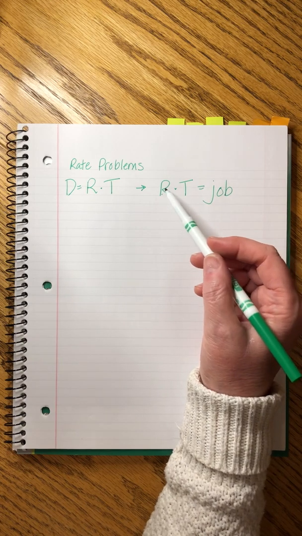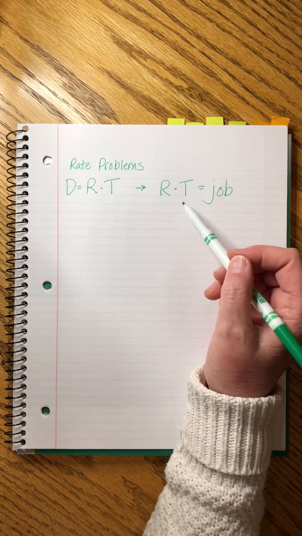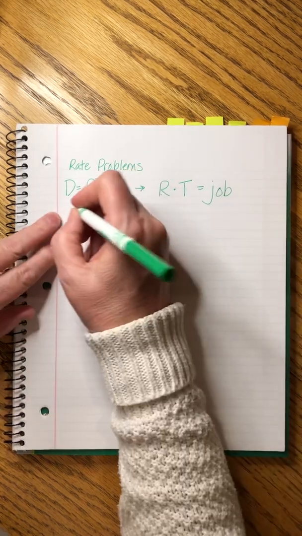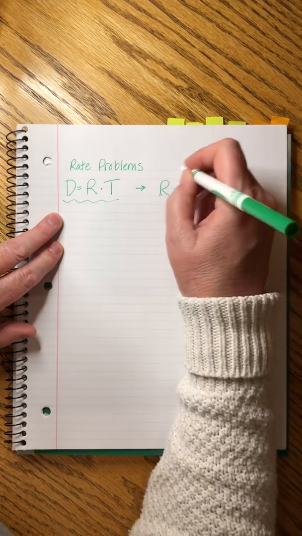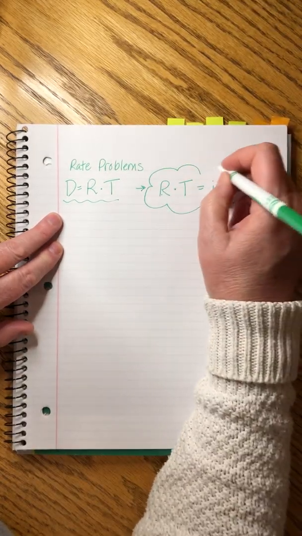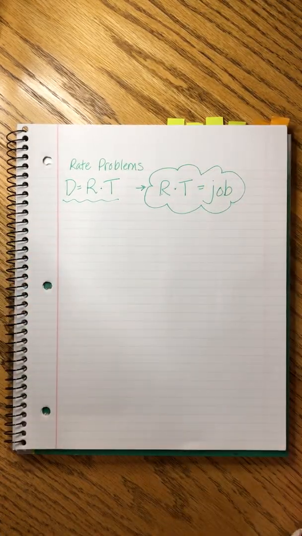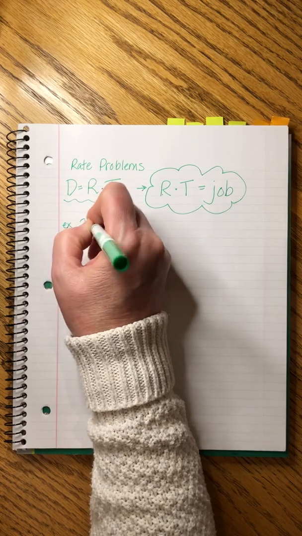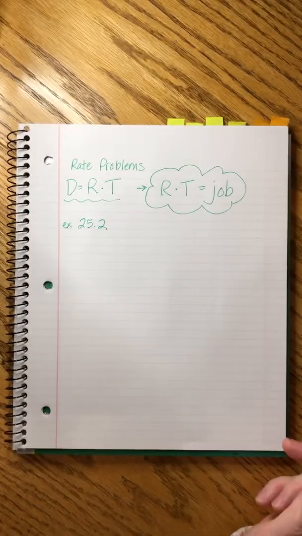It's really funny. The rate of washing cars times the time they wash cars will tell us how many cars they can wash. So we're taking this concept and we're just kind of fine-tuning it to a slightly different context, okay? So, and these problems are tricky, you guys, so be patient with yourselves. Each one's a little different too.